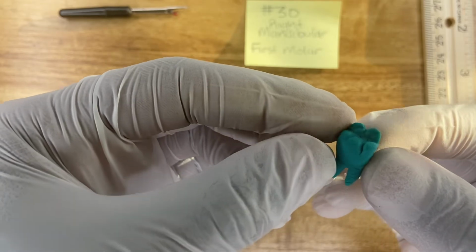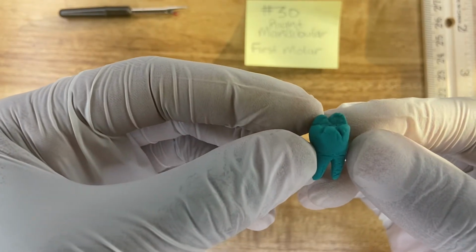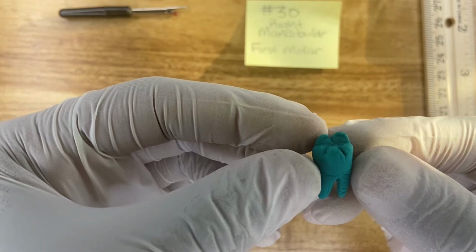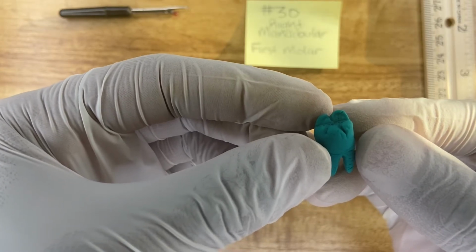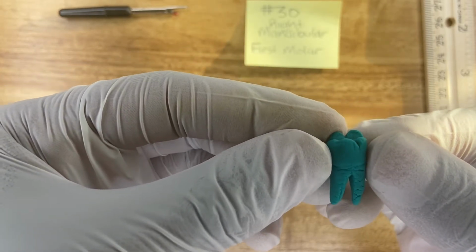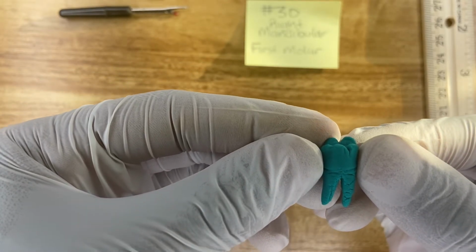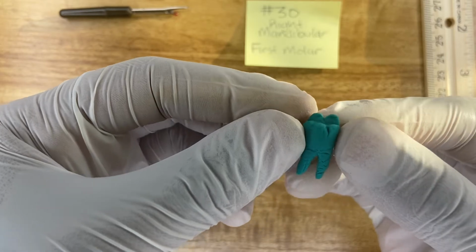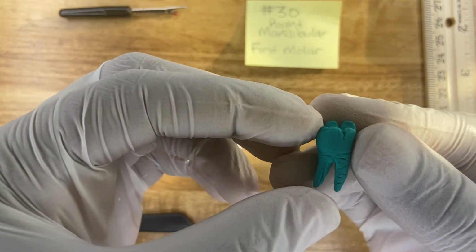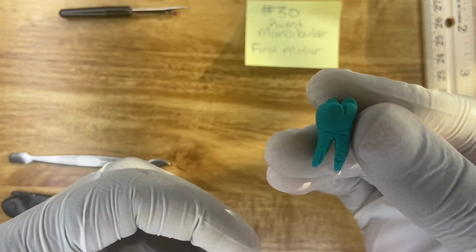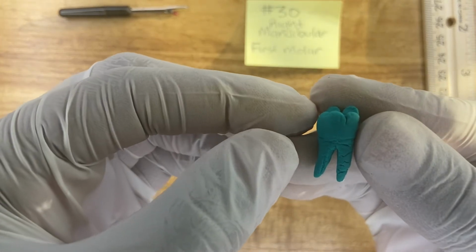This will be the buccal view. As you can see, the shorter buccal cusp allows the lingual cusp to be exposed from the buccal view. Also, from the buccal view, by this being tooth number 30, right mandibular first molar, the roots are bent distally. It's a very detailed characteristic.